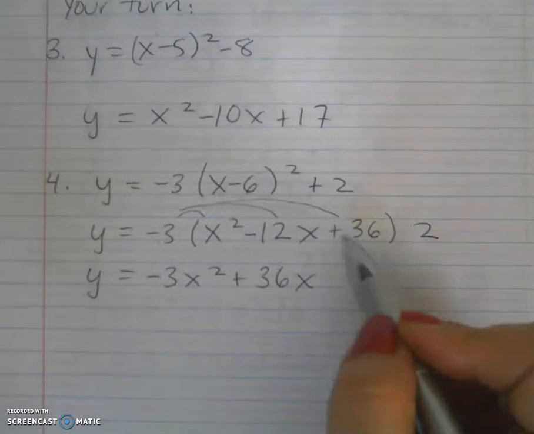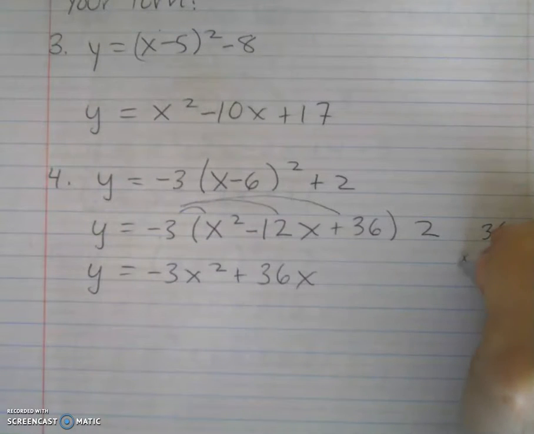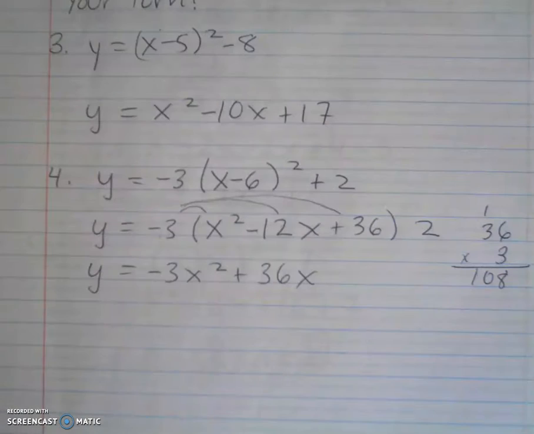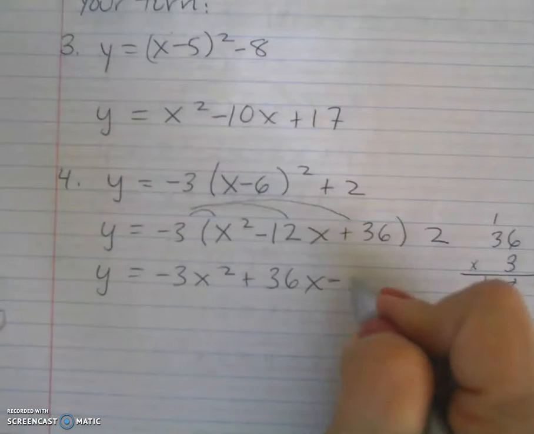And maybe you're not sure of 36 times 3, so we can go here on the side and multiply that out. 6 times 3 is 18. 3 times 3 is 9, plus 1 is 10. So 108, and it's going to be negative because a negative times a positive gives us a negative.